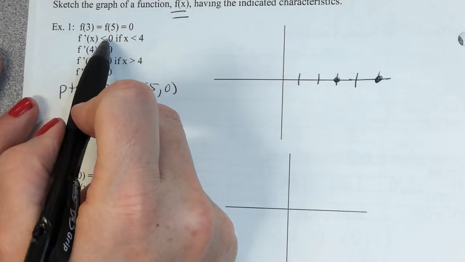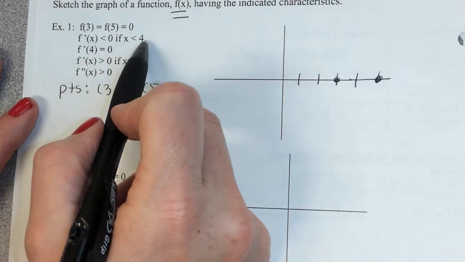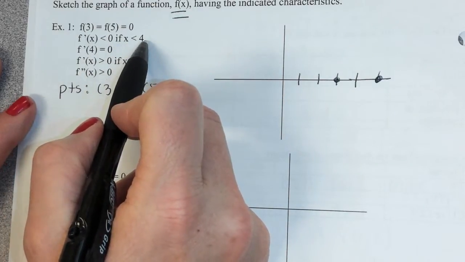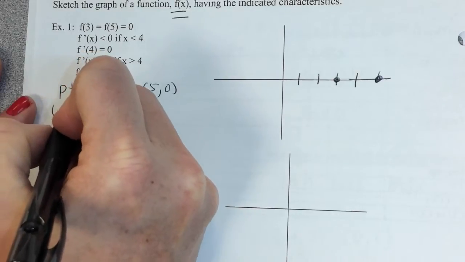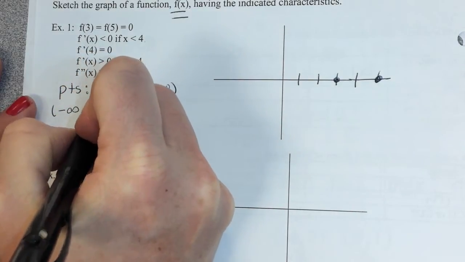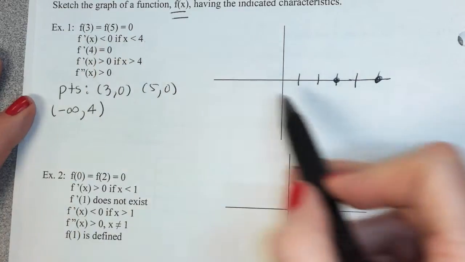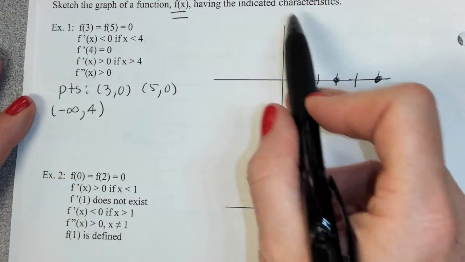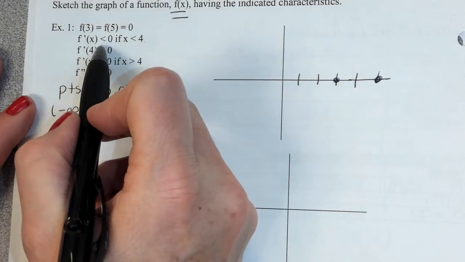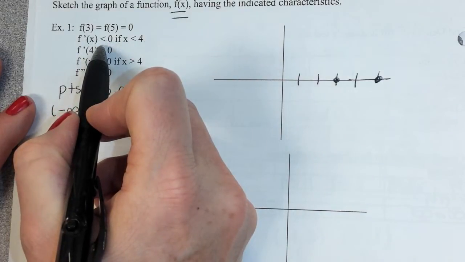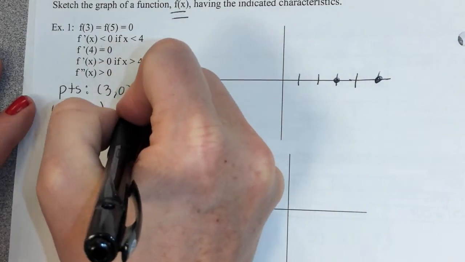F prime is going to be negative if x is less than 4. That's telling me from negative infinity to 4, f prime is negative. What does that mean about the function? Is the function going up or going down if f prime is negative? What, Natalie? Down, yes, so it has to be decreasing.